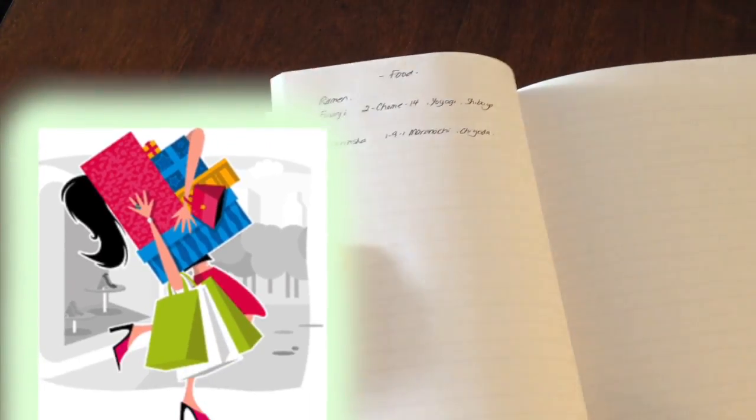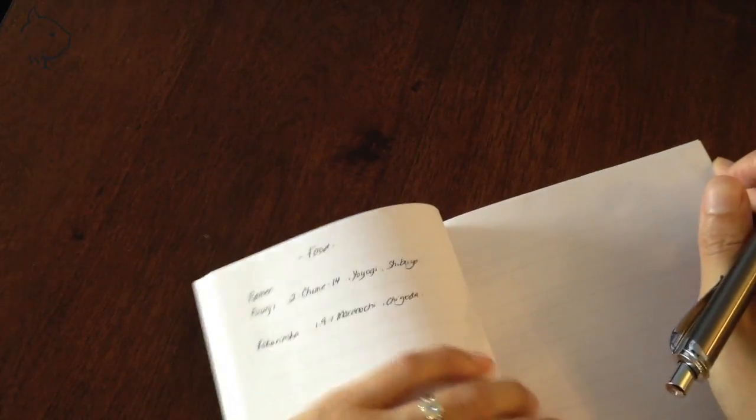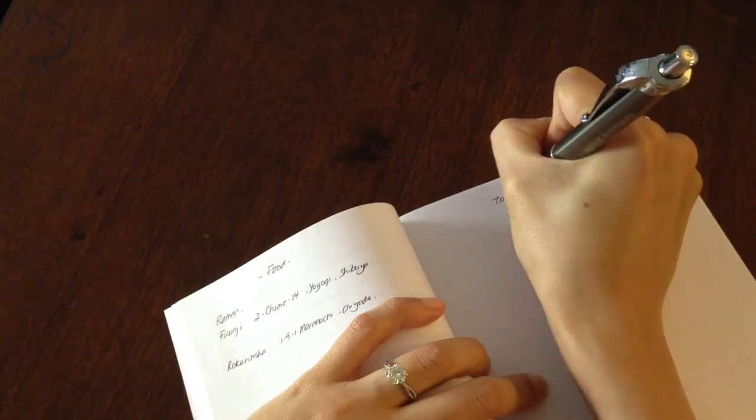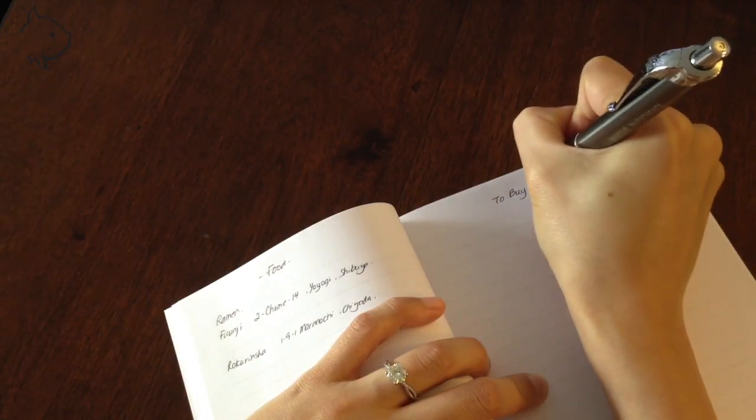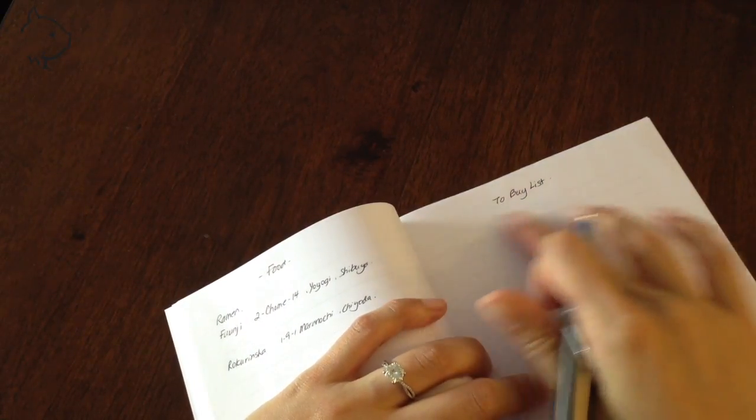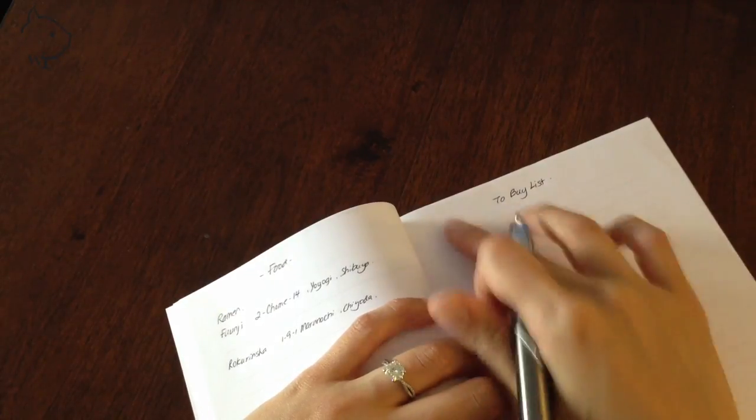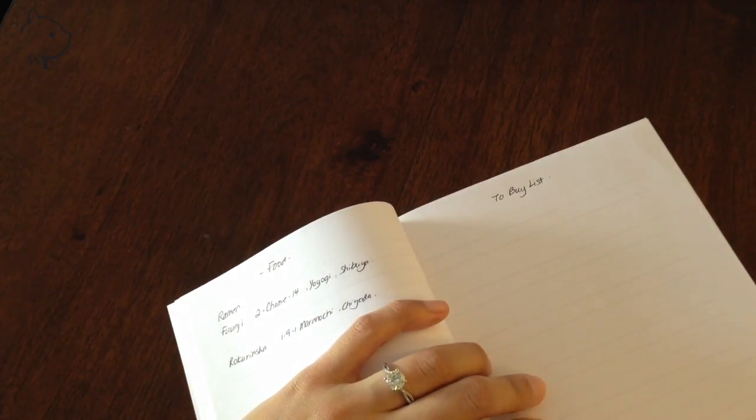So on the next page, page 51, you can say to buy this. You can write it however you want to, decorate it however you want to. Okay, and this is page 51.